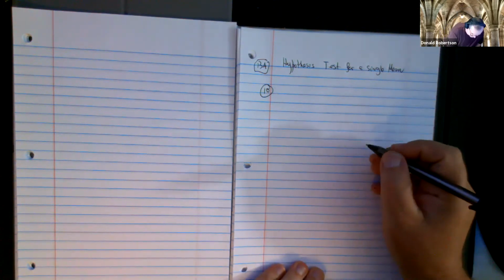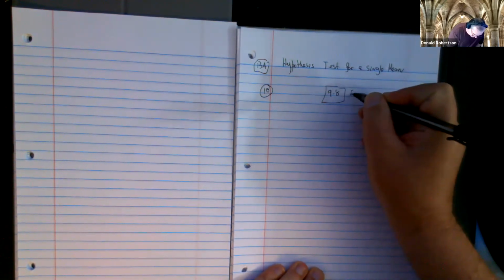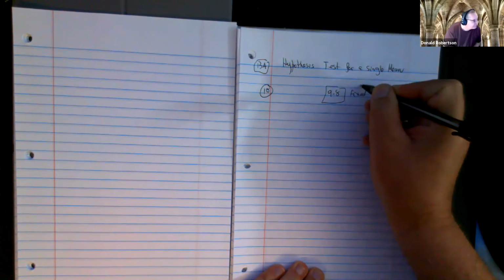Okay. Question 10. A cell phone company knows that the mean length of calls for all its customers in a particular city is 9.8. So 9.8 is the fixed value, right? We're assuming that that's status quo.